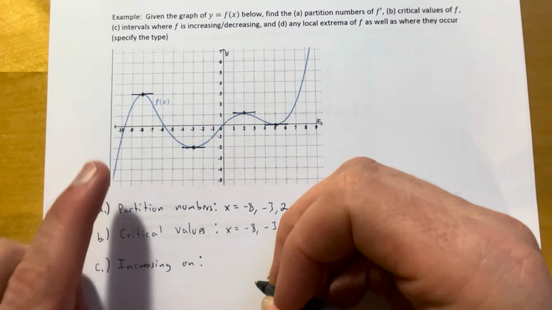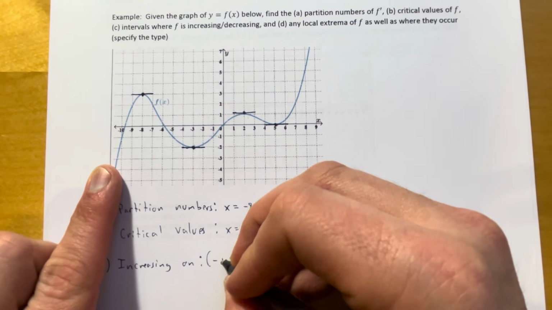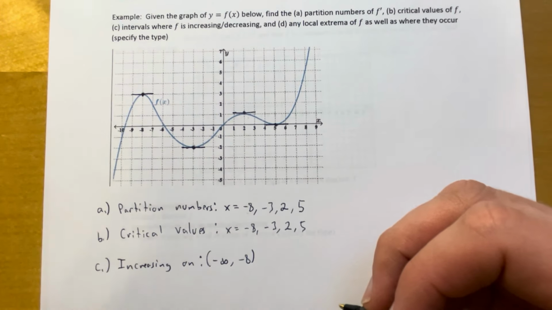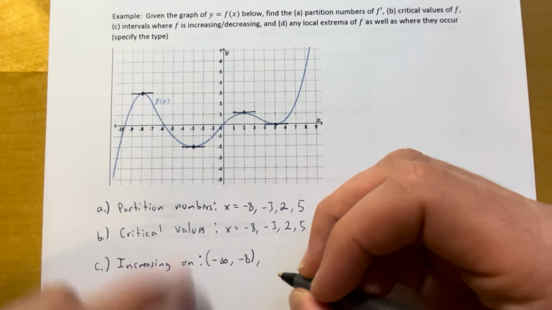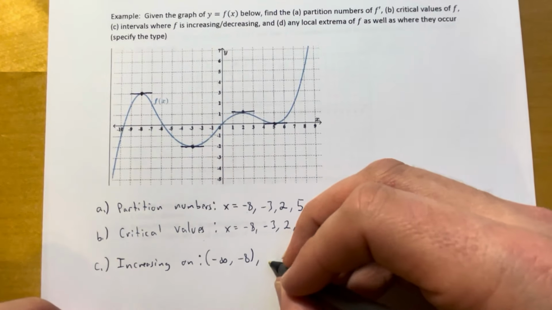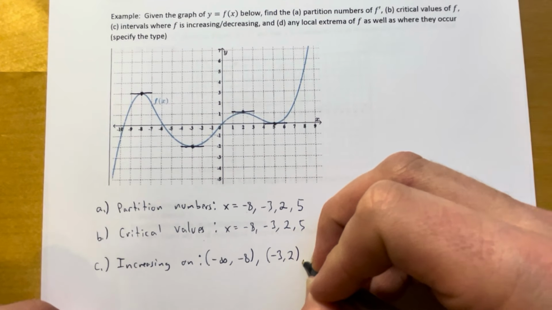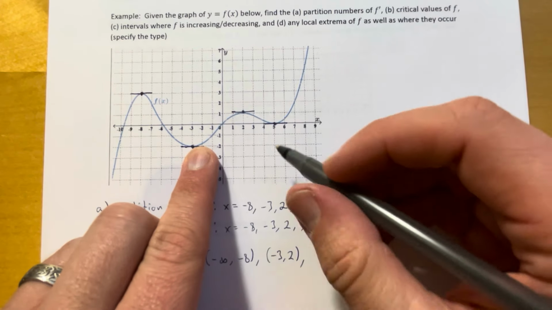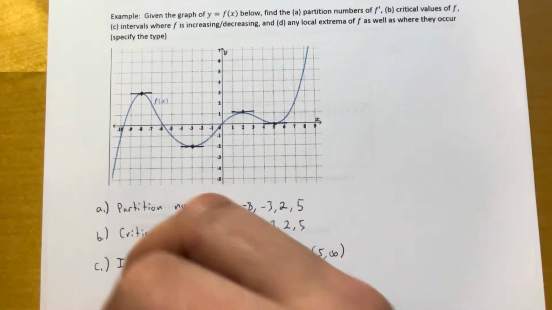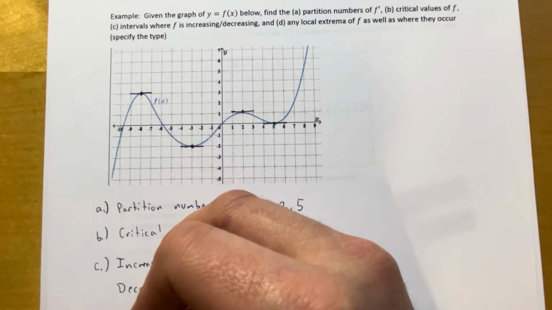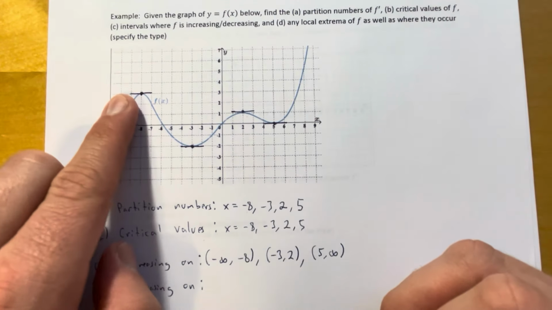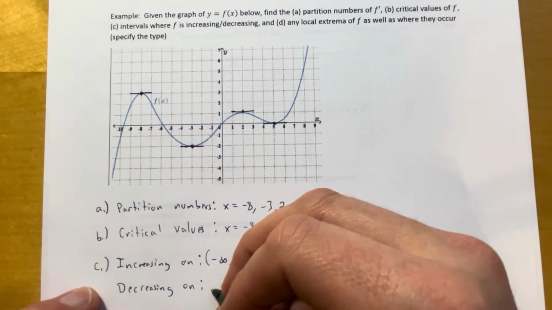on the following intervals. The first one was -infinity to -8. And remember, we use open intervals for this because the end points are not included in these intervals. Then we don't see an increasing trend again until here, that goes from -3 to 2. And then the next time we see an increasing trend is from 5 to infinity. We're decreasing on the intervals that we did not write down yet. So decreasing on this interval here, from -8 to -3.